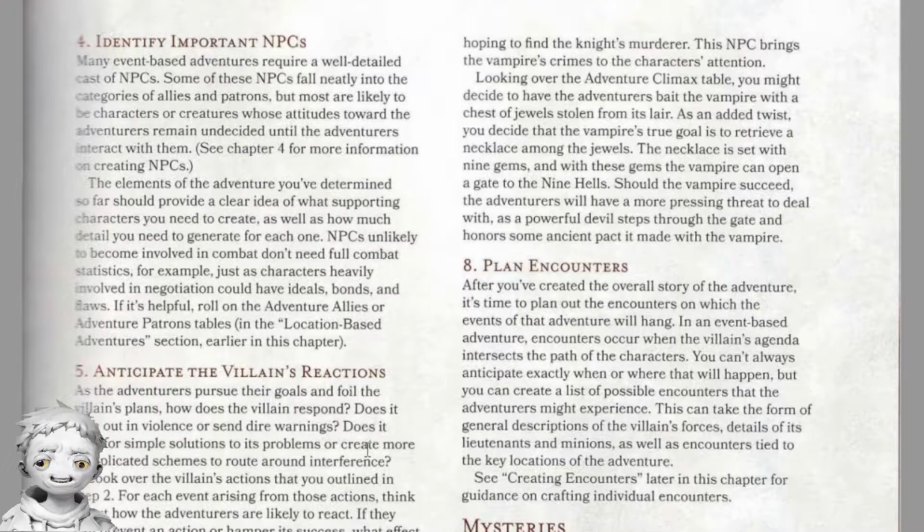This can take the form of general descriptions of the villain's forces, details of his lieutenants and minions, as well as encounters tied to the key locations of the adventure. See Creating Encounters later in this chapter for guidance on crafting individual encounters.